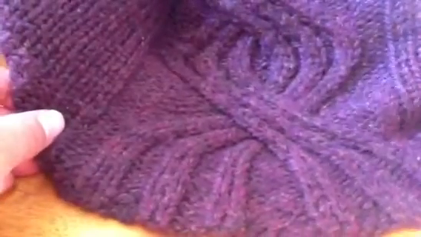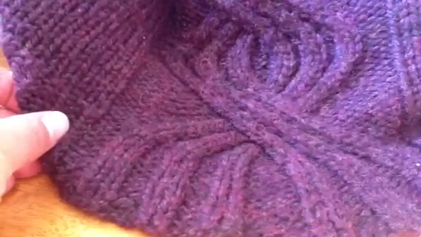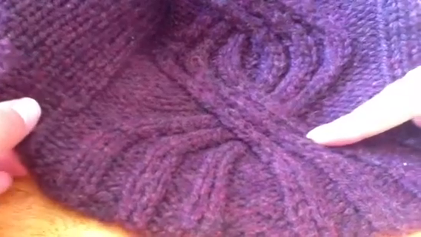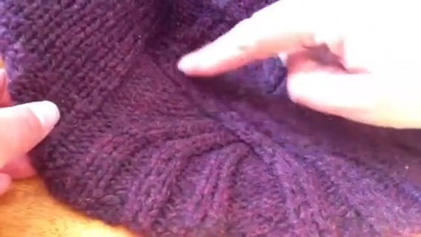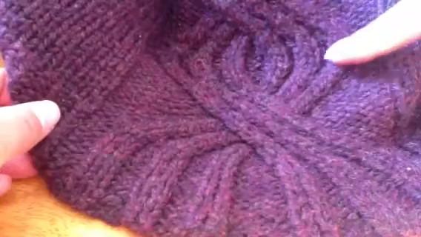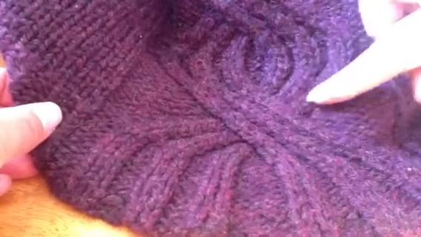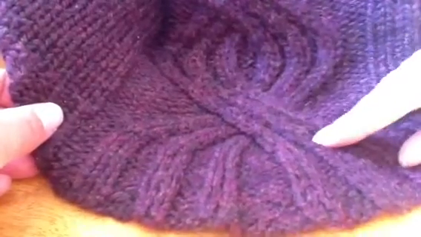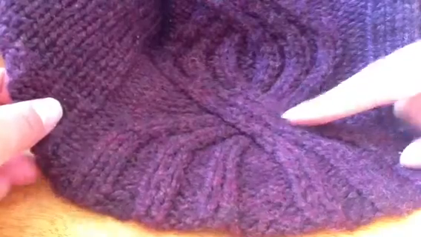This is the back of a sweater I knitted a couple of months ago, actually this time last year, and you can see how these stitches appear to be moving around, as though I've created cords and knitted them and then sewn them on. But this is actually created as you knit, just by changing the order of stitches.